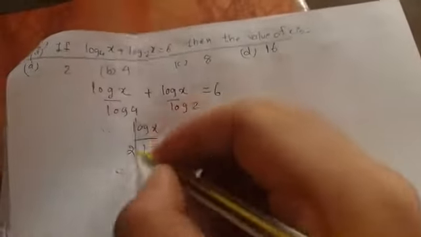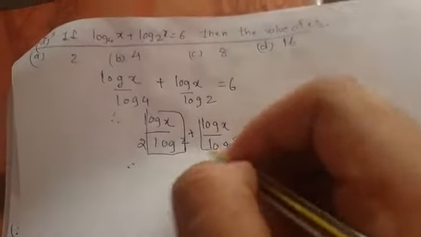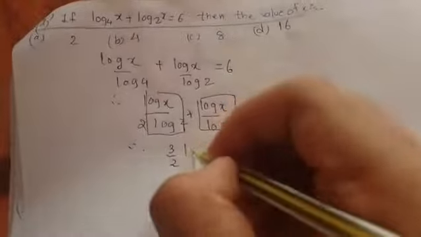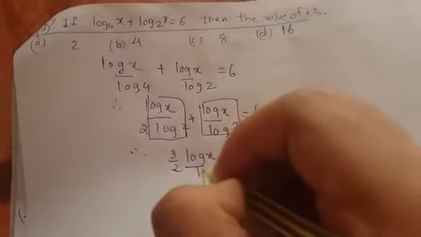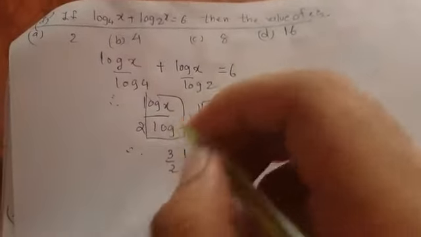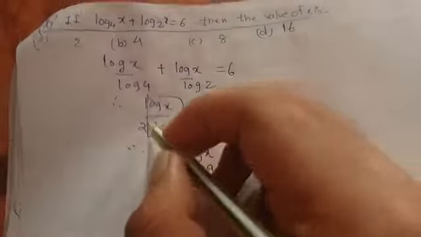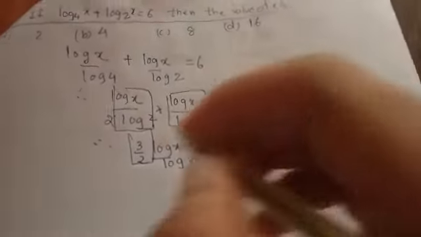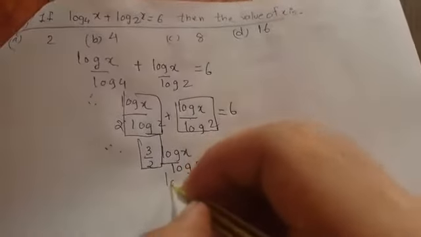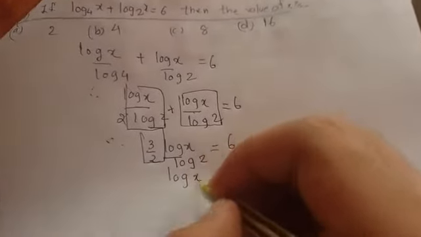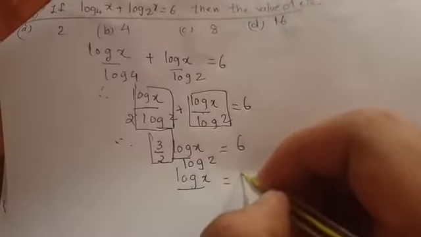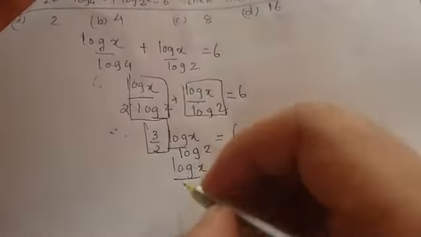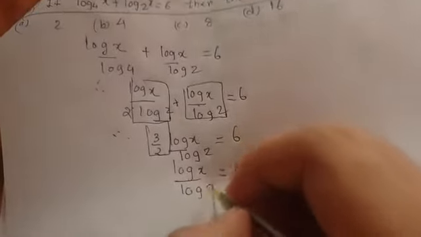Now, the addition of these terms becomes 3 by 2 log x upon log 2, since we are adding 1 plus 1 by 2 is equal to 3 by 2, and this is equal to 6. Therefore, dividing 3 by 2 to RHS, we get 6 into 2 by 3 is equal to log x upon log 2.